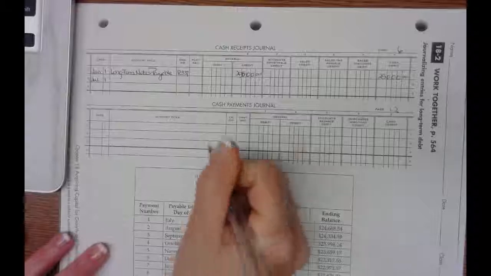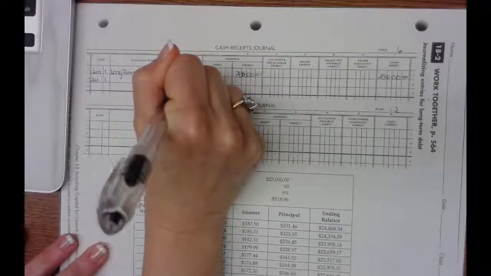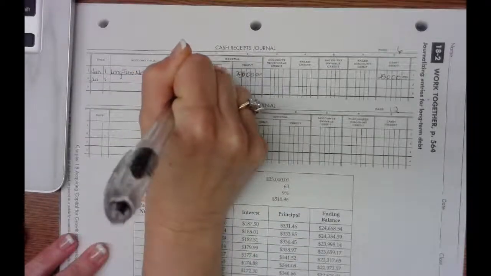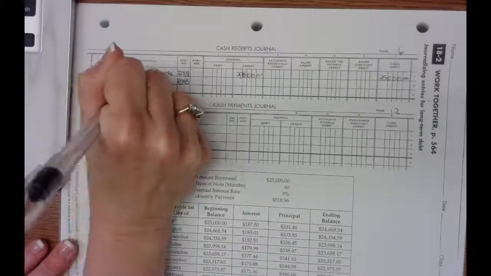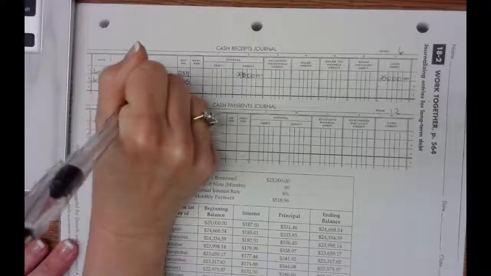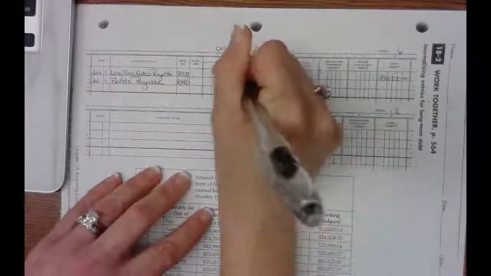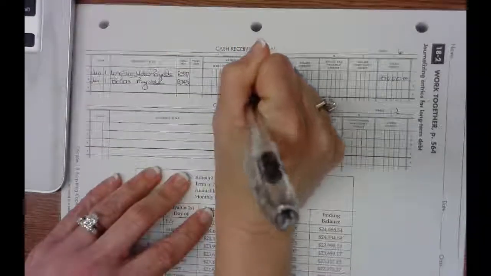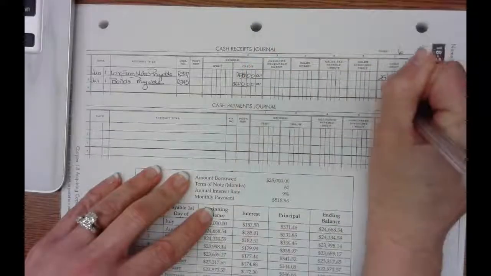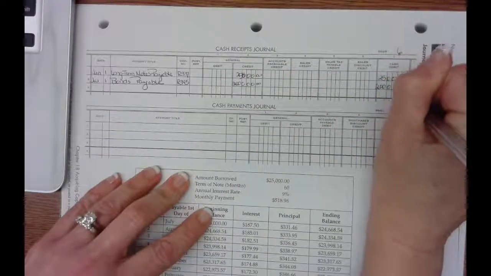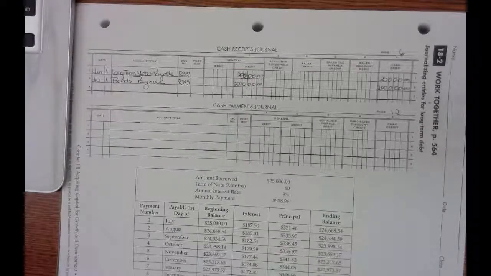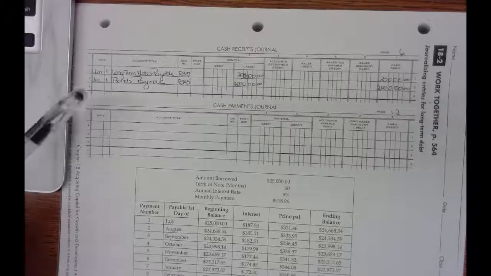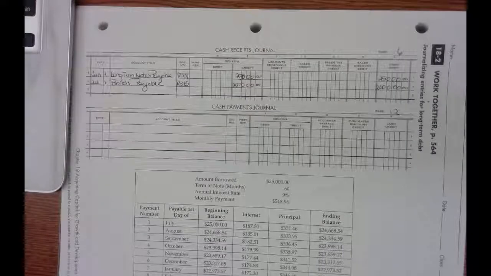So on July 1st, with receipt number 345, this is going to be a bonds payable for a $200,000 general credit and a $200,000 cash debit.